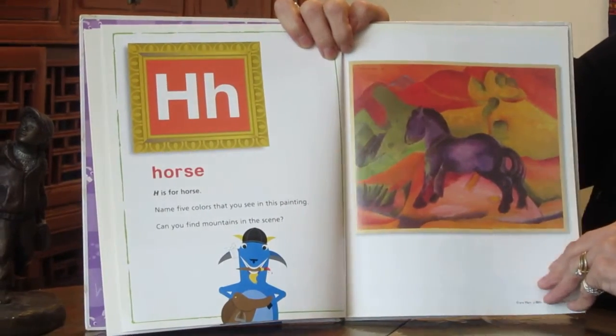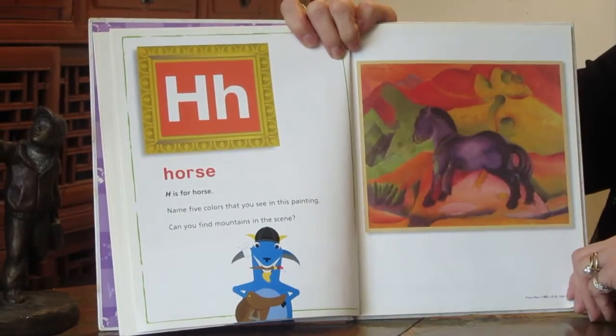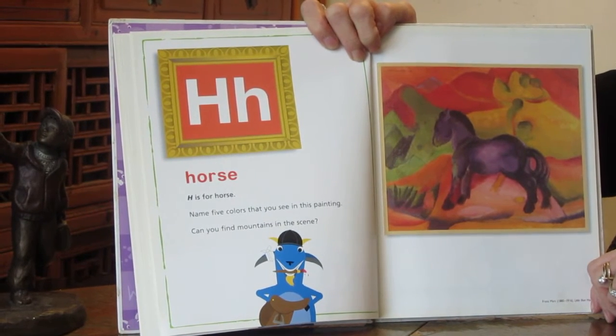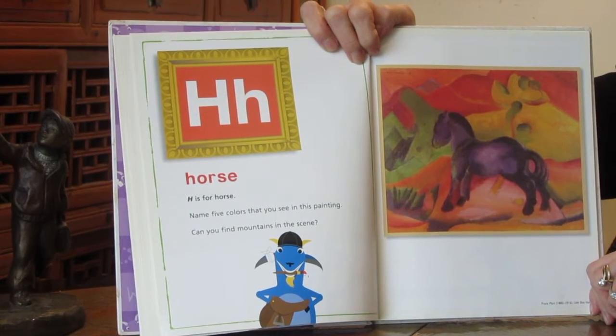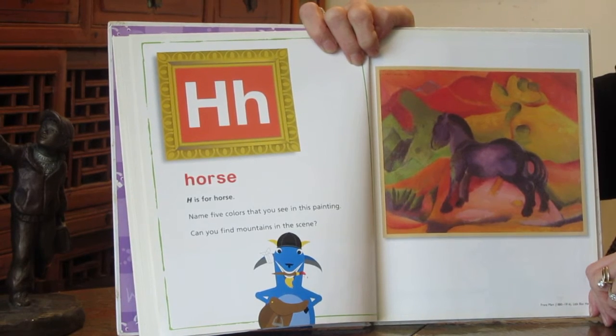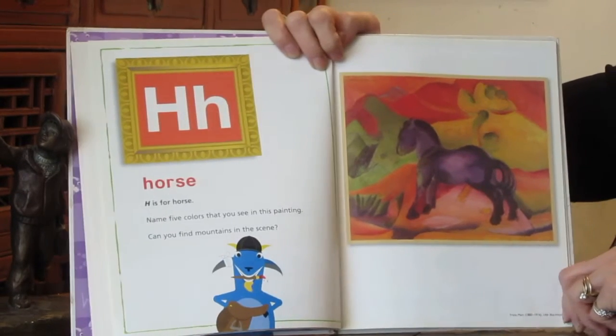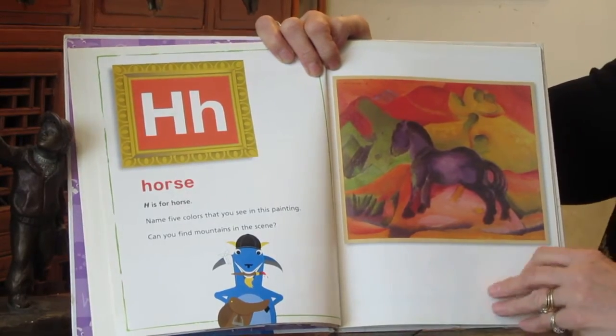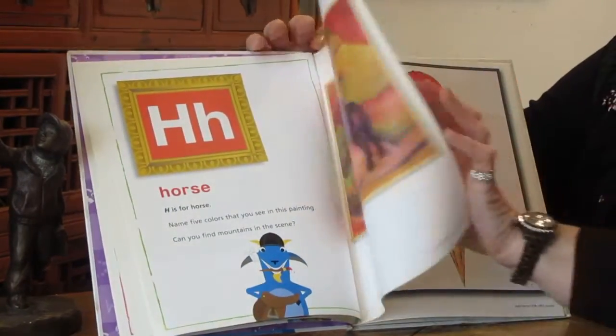H. H is for horse. Wow, name 5 colors that you see in this painting. Can you see any mountains in the scene? Franz Marc is the painter here.